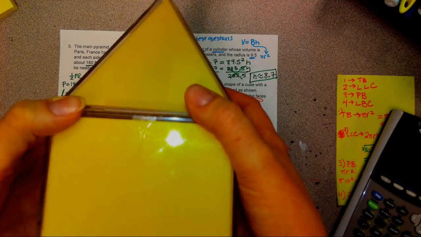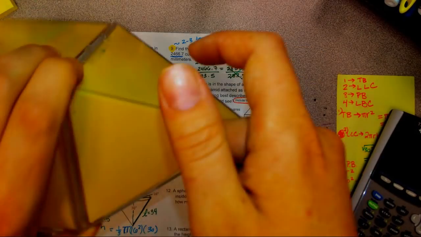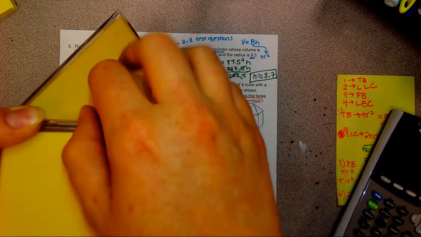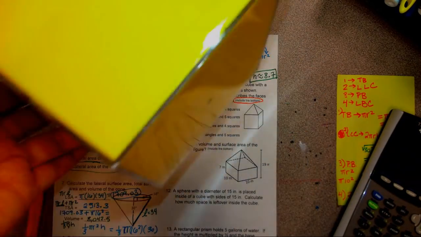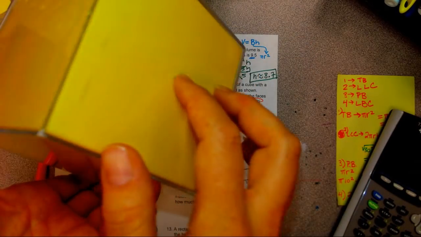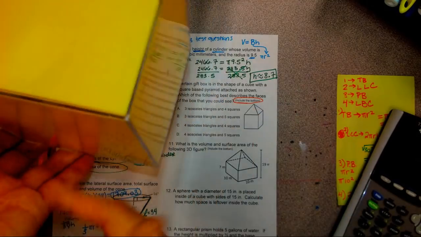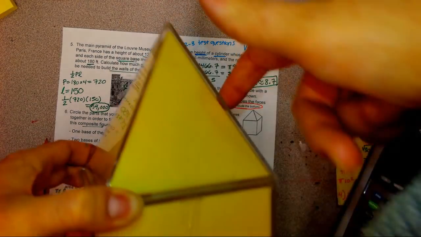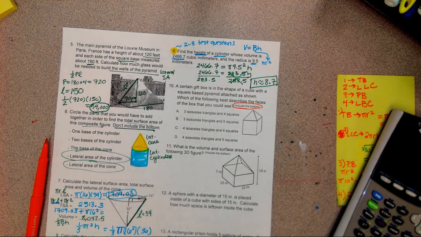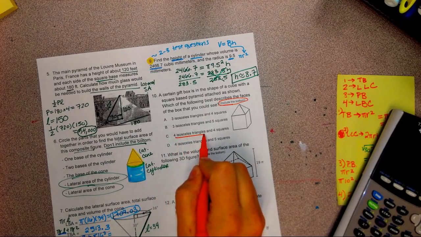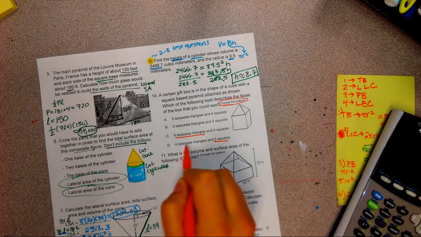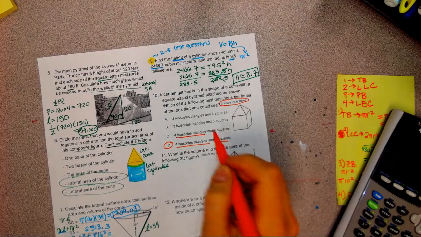So you can see that we could count. This has got 1, 2, 3, 4 triangle sides. And then it's going to have 1, 2, 3, 4 square faces plus the base. So that's going to be a total of 5 square faces and 4 triangle faces. Okay. So that would be 4 isosceles triangles and 5 squares. So the correct answer would be D.